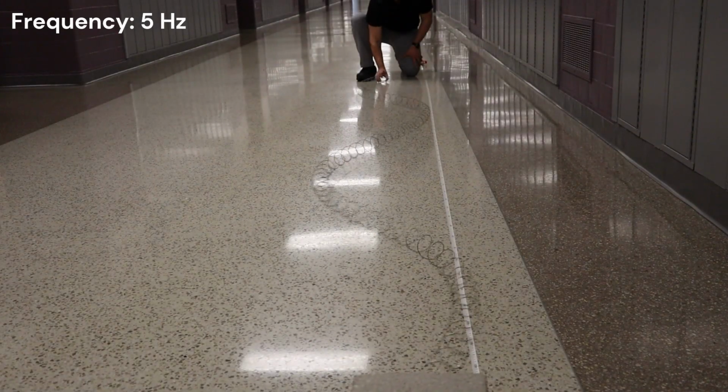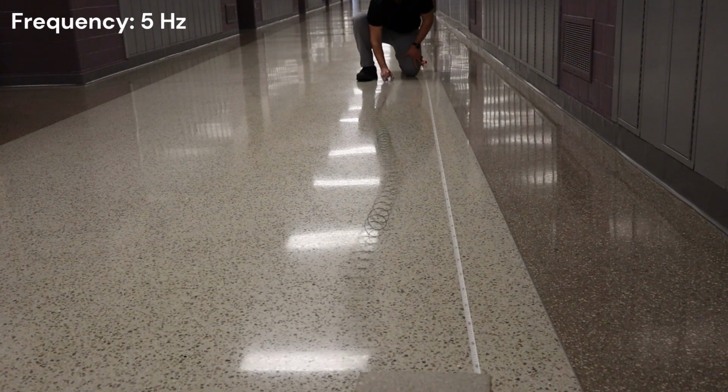The next part of this lab is to increase the frequency to 5 hertz, or 5 waves a second. This is what that should look like. Now once you look at these side by side, you can tell that the waves are different.